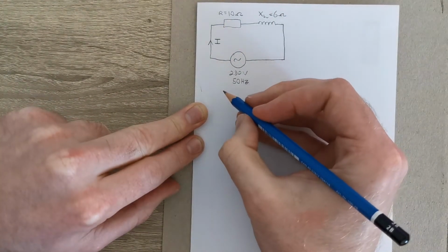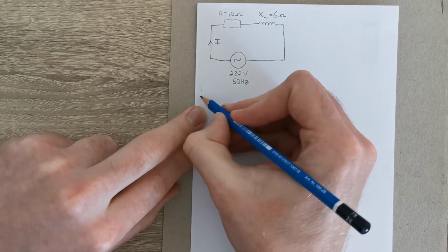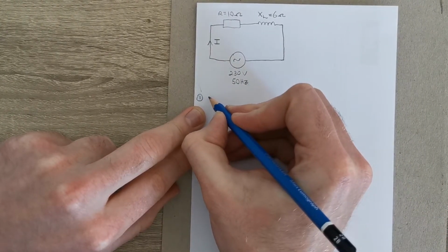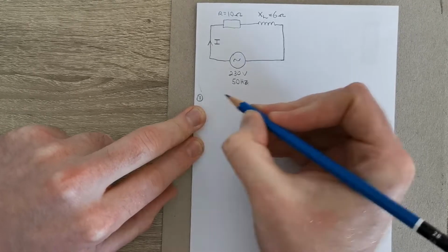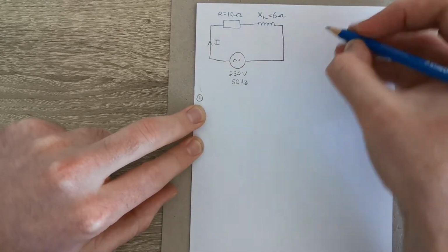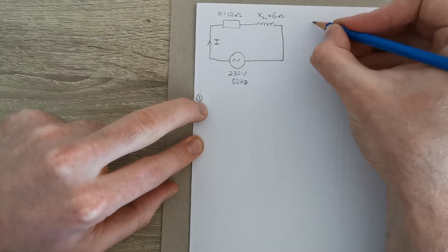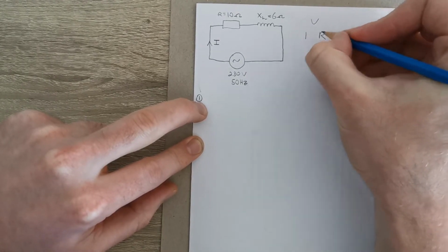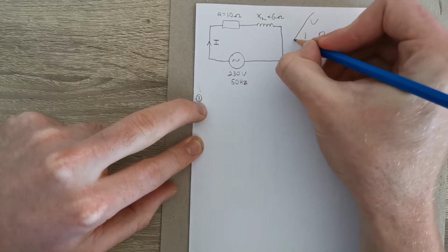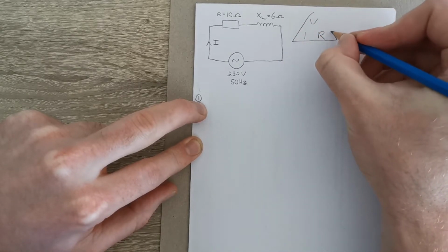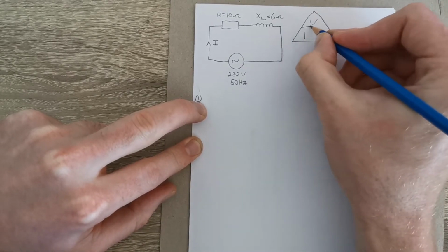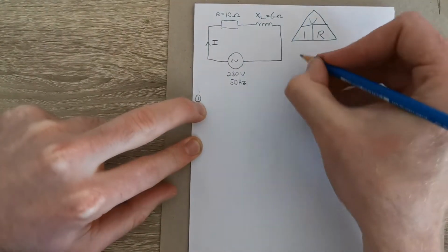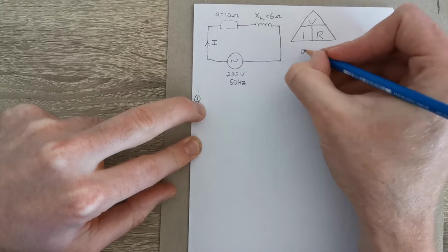Now, to do this, the first thing we need to work out is we need to look at the impedance of this circuit. Just like with DC circuits, where we have Ohm's law, a very important rule, the relationship between the voltage, current and resistance in a circuit.